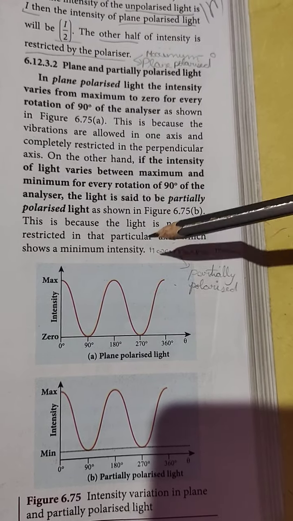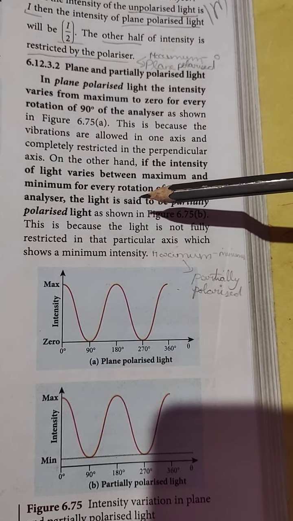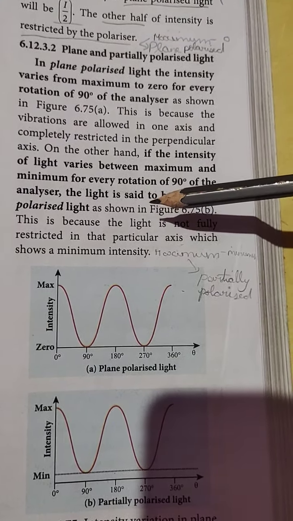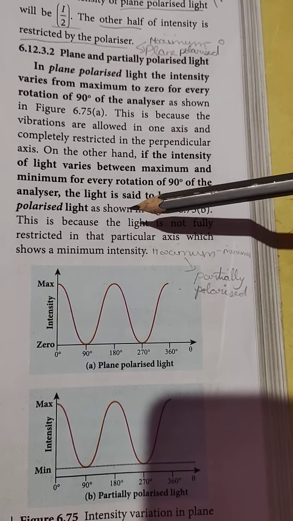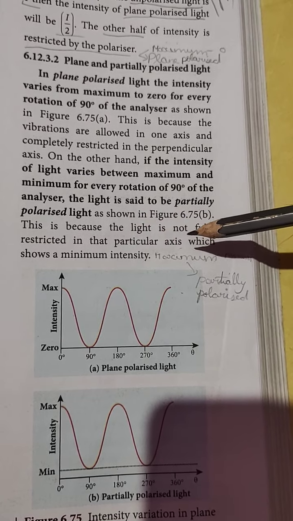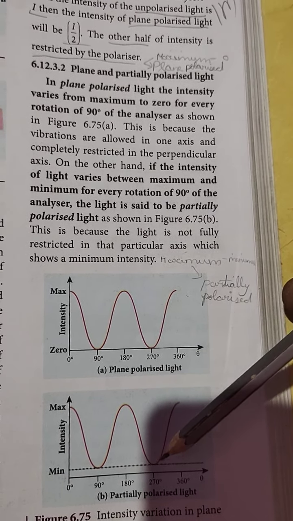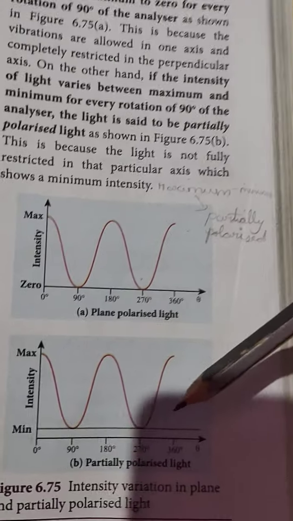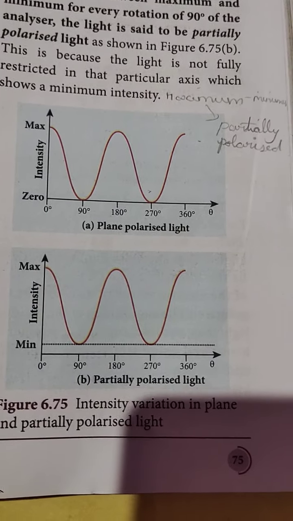In the second case, the intensity of light varies between maximum and minimum for every rotation of 90 degrees of the analyzer. So the light is said to be partially polarized light, shown in the second figure. This is plane polarized light. The second one is partially polarized light.